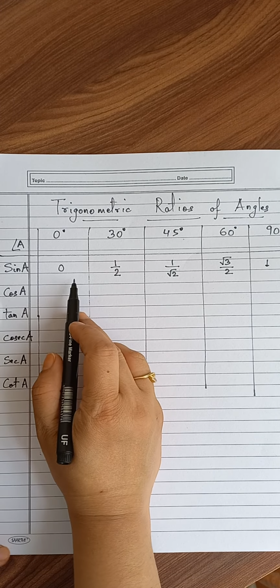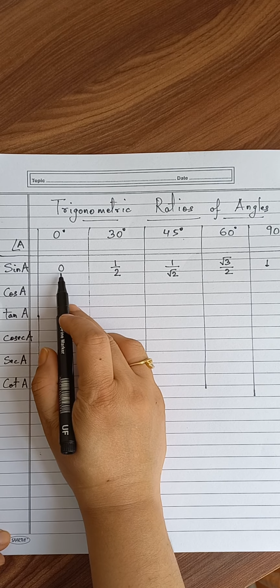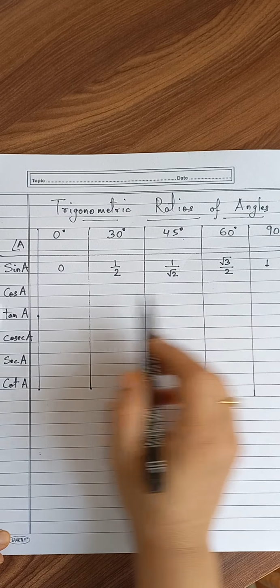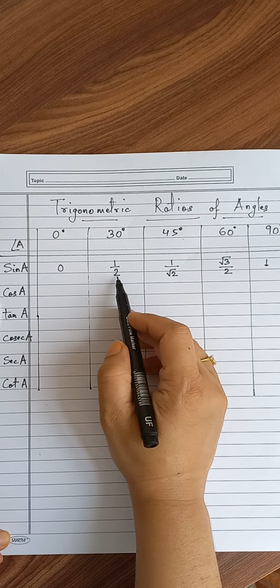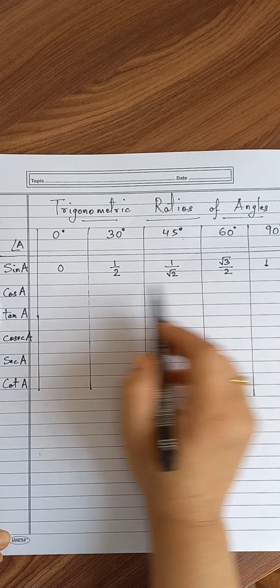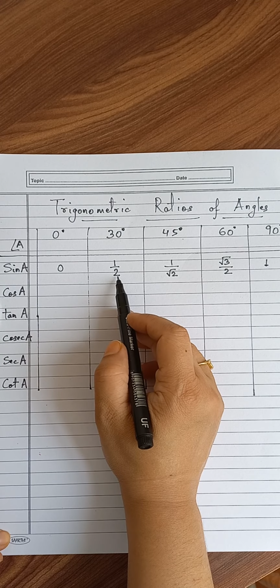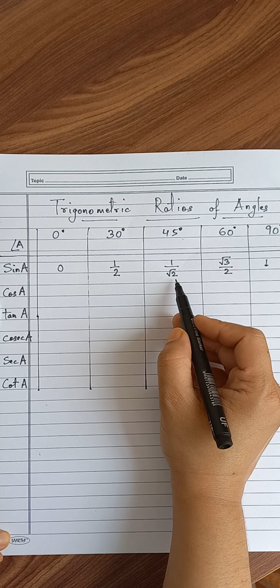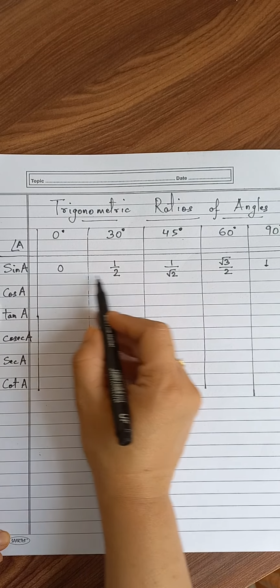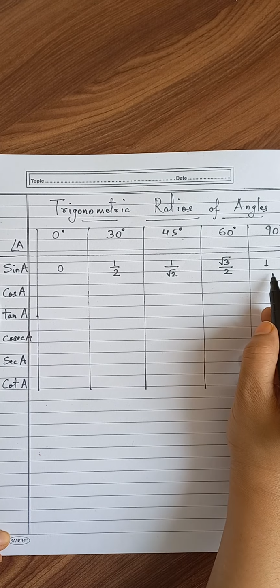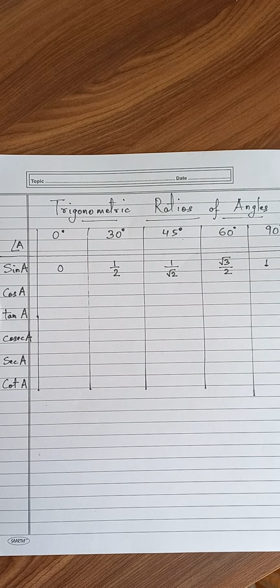The trick of learning it is that the value of sine ranges from 0 to 1. It starts from 0 and ends at 1. In between, three values you need to learn. Sine 30 degree, that is 1 by 2, sine 45 is 1 by root 2, and sine 60 degree is root 3 by 2. This only one row you need to remember, and then all the rest of the columns and data of this trigonometric table you can fill easily.